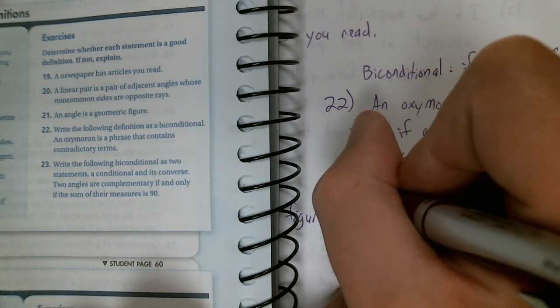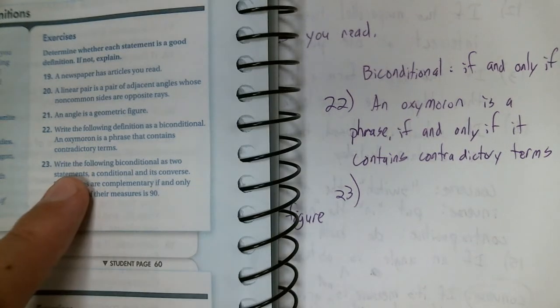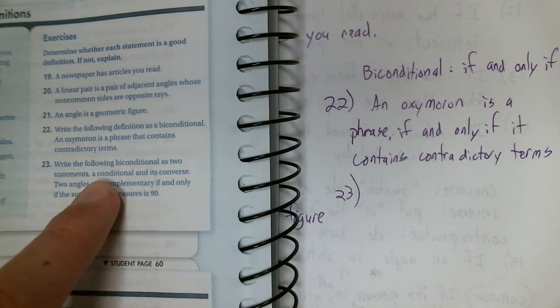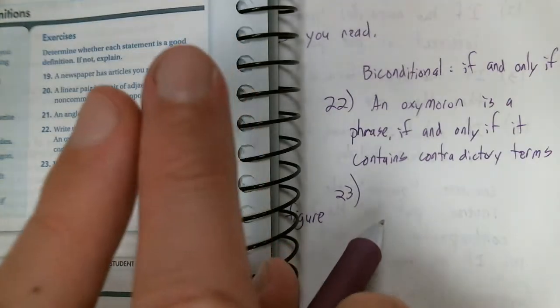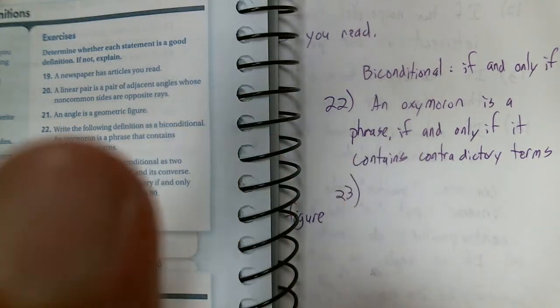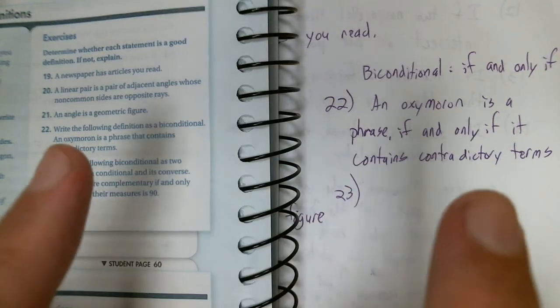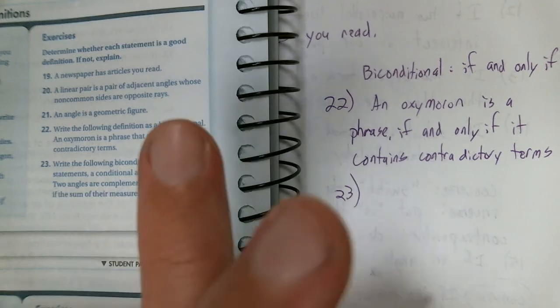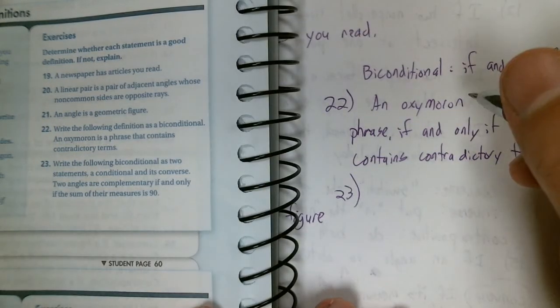Okay, last one. Write the following biconditional as two statements, a conditional and its converse. So this is the one where we're taking the biconditional and splitting it down into two separate conditionals. The regular conditional, and then switch the shoes, and we'll come up with the second conditional.